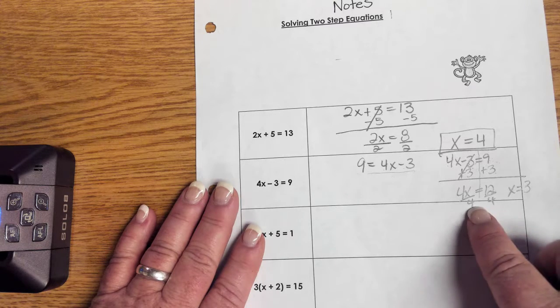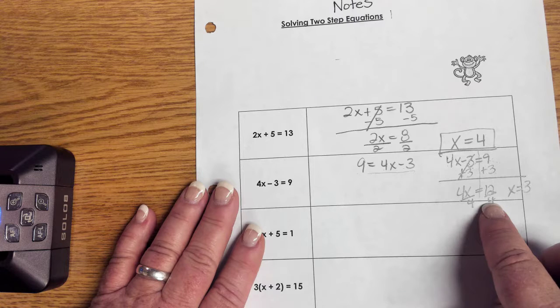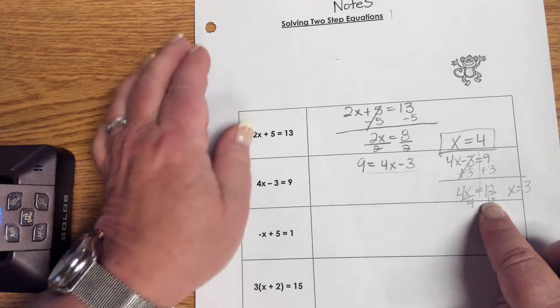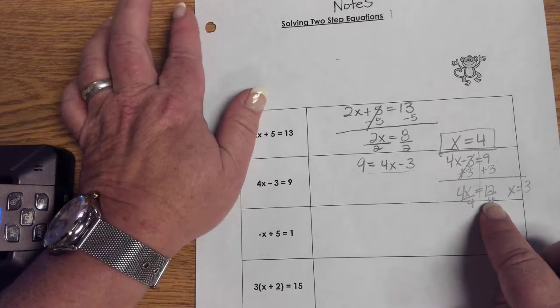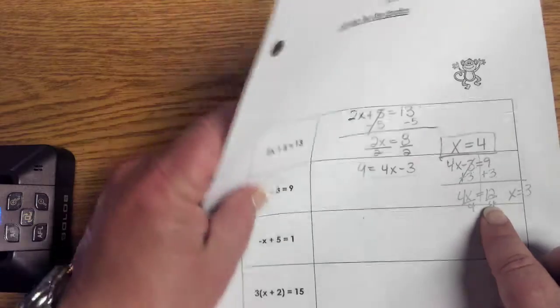Do I need to write this step for myself? Probably not, but the first time I don't is the time I make a mistake. And that's what I find for myself, especially working equations. As soon as I start skipping steps, I make mistakes, okay?